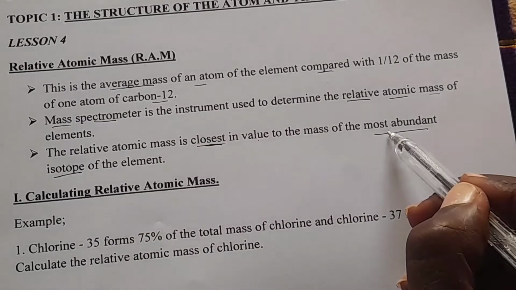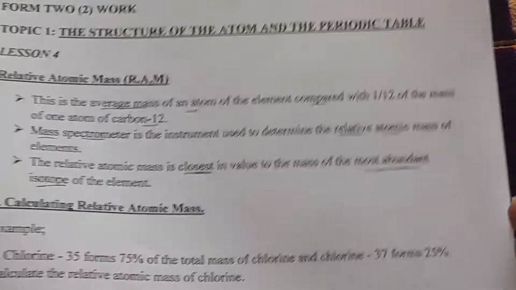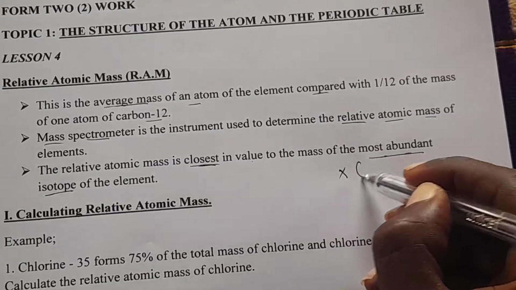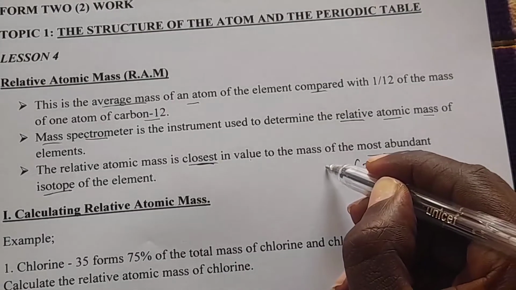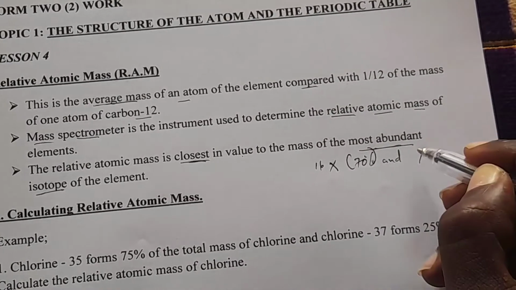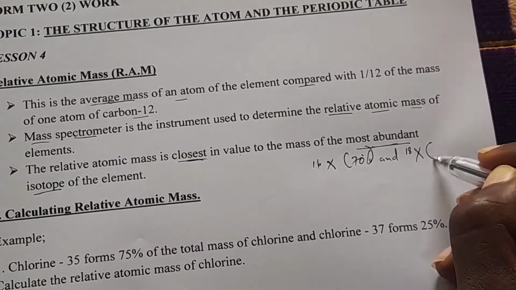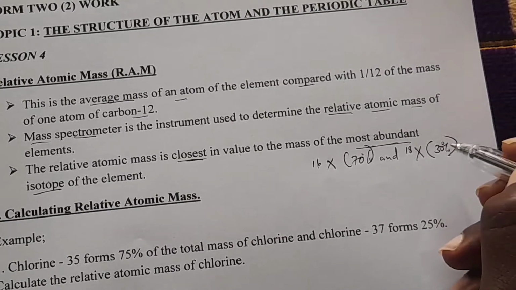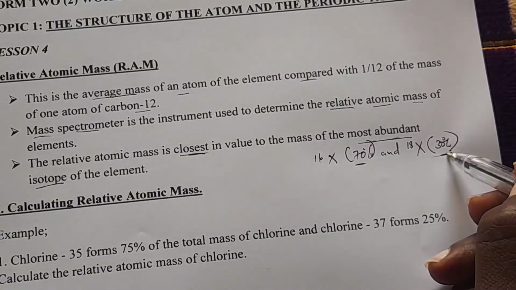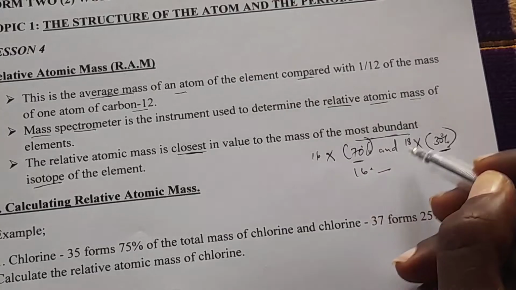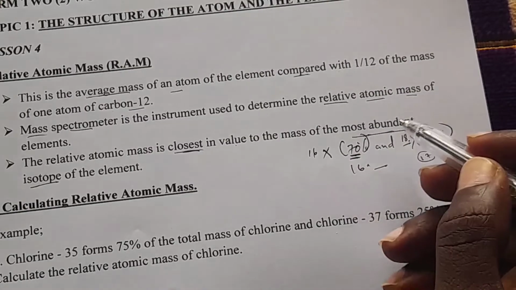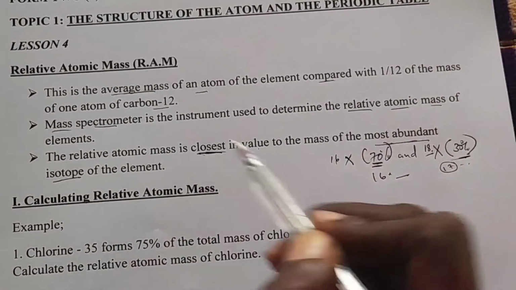So if you are dealing with percentage composition and an isotope has a percentage of maybe 70 with a mass number of 16, and another isotope has a mass number of maybe 18 but a percentage abundance of 30, it means the relative atomic mass will be closer to the one with the higher percentage. That means the answer will be 16 point something, not close to 17 or 18 point something, because the one with the most abundance will be closer to the relative atomic mass.